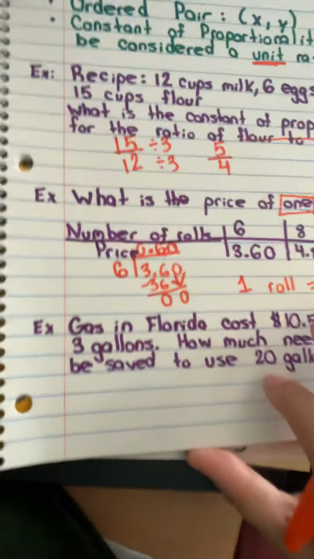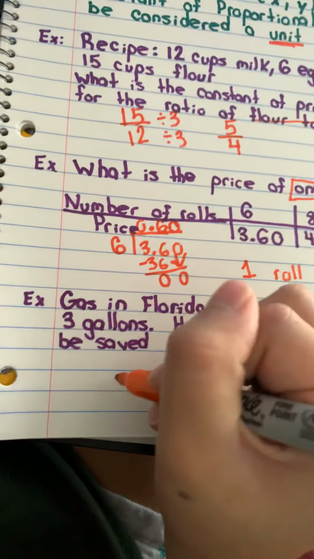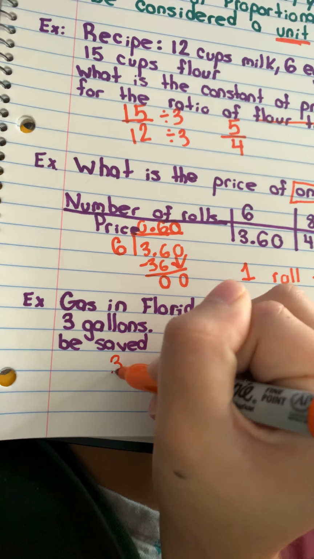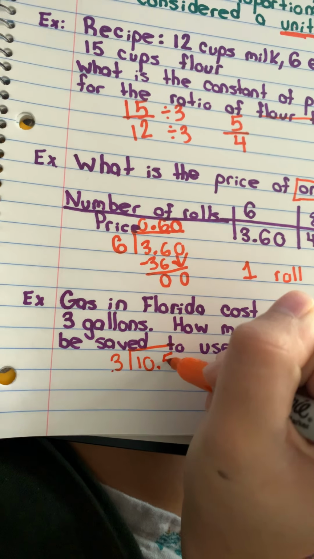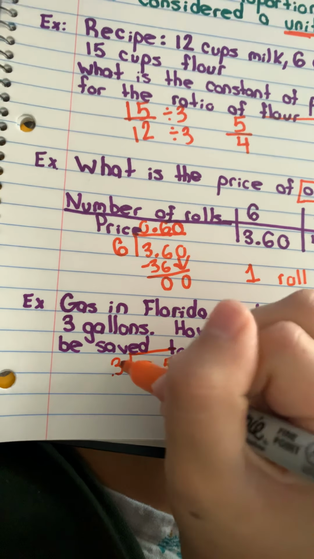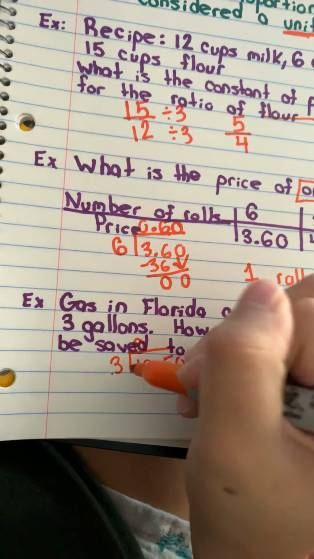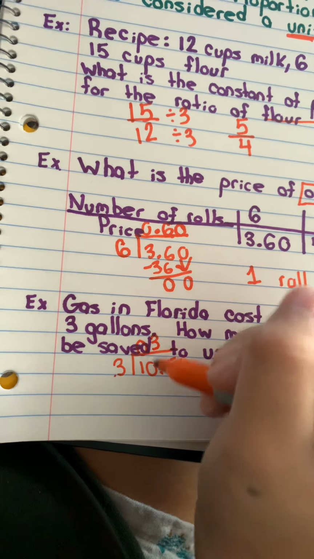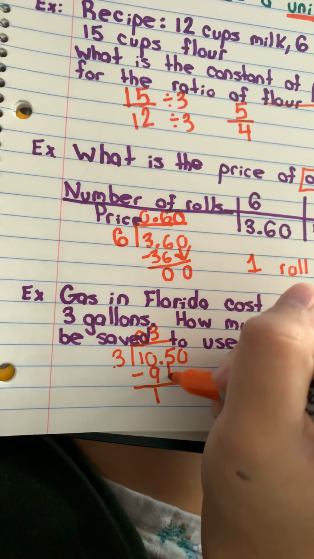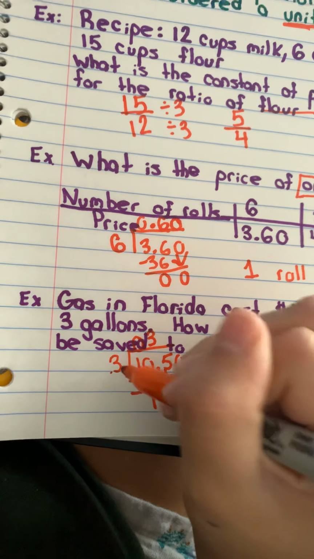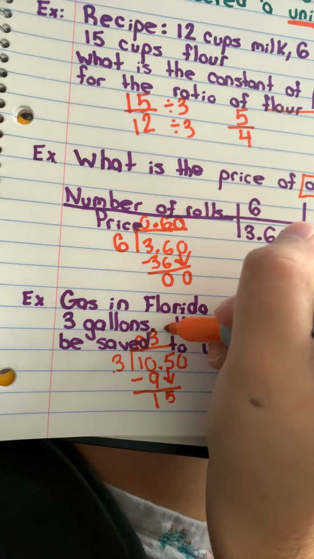So what I'm going to do, I know 3 gallons cost $10.50, so I'm going to divide $10.50 by 3. I know 3 cannot go into 0. 3 can go into 10 3 times. Minus 9. I get a 1. Bring down the 5. 3 can go into 15 5 times.